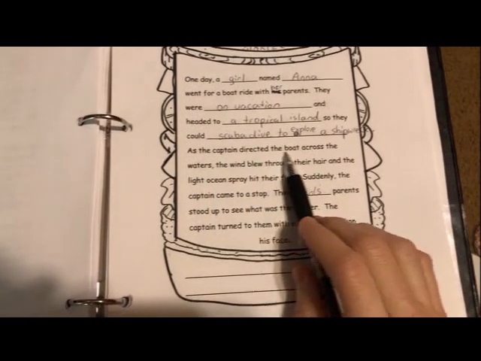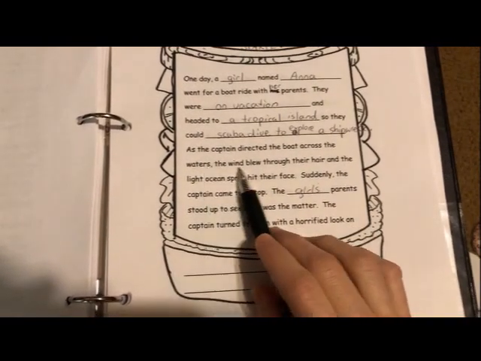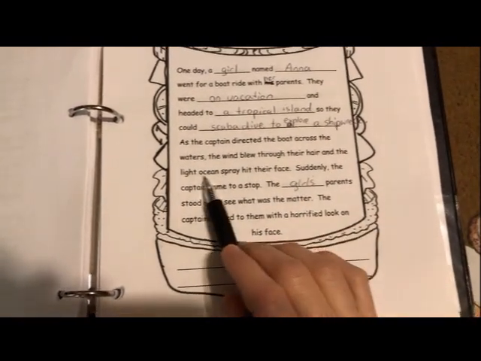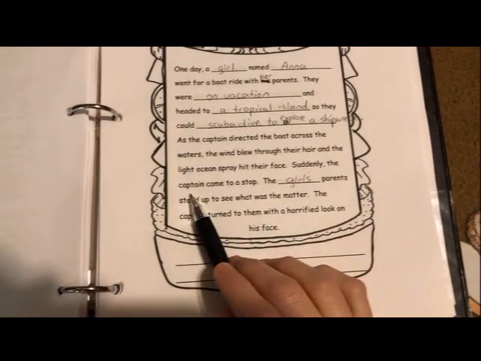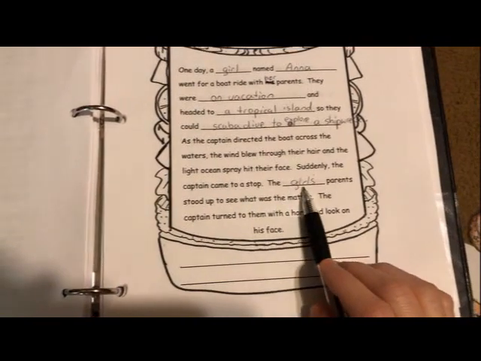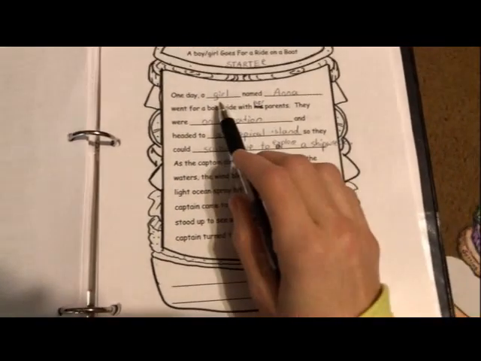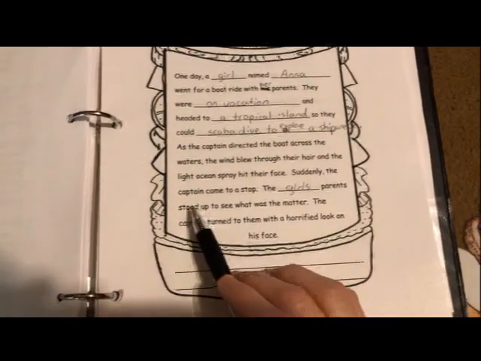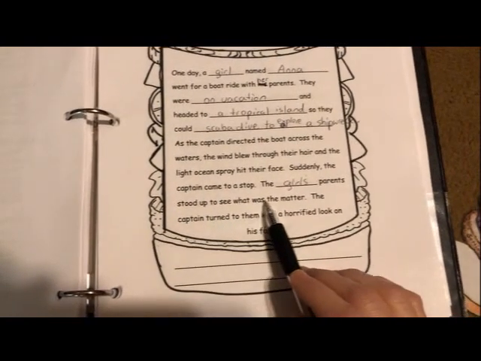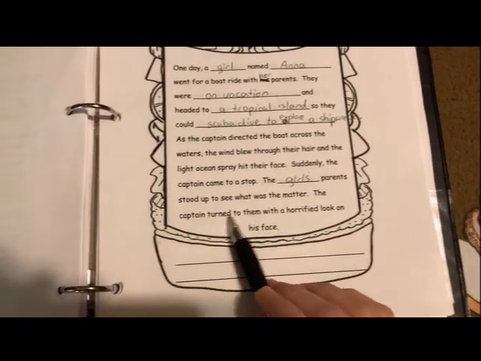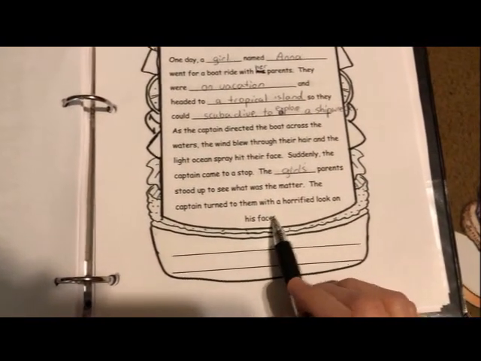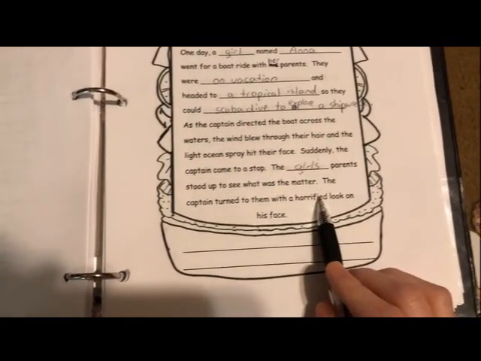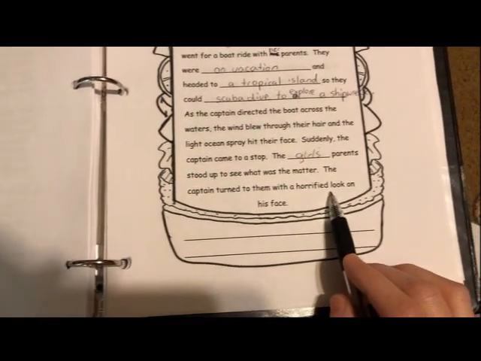So as the captain directed the boat across the waters, the wind blew through their hair and the light ocean spray hit their face. Suddenly, the captain came to a stop. The girl's, you fill this in, if it was a boy or a girl, okay, the girl's parents stood up to see what was the matter. The captain turned to them with a horrified look on his face. So something's wrong, right? We know something's wrong because he has a horrified look on his face.